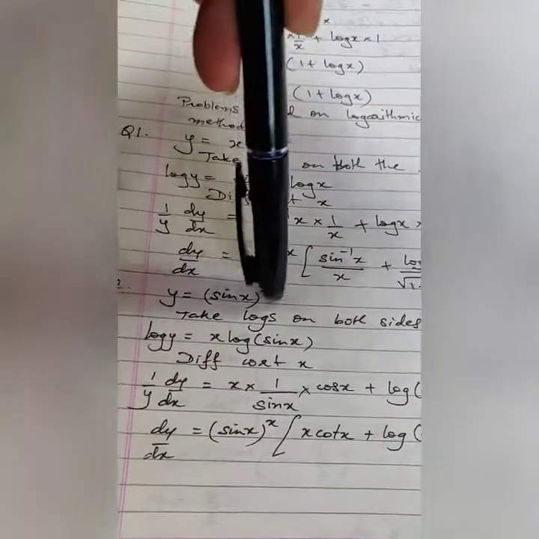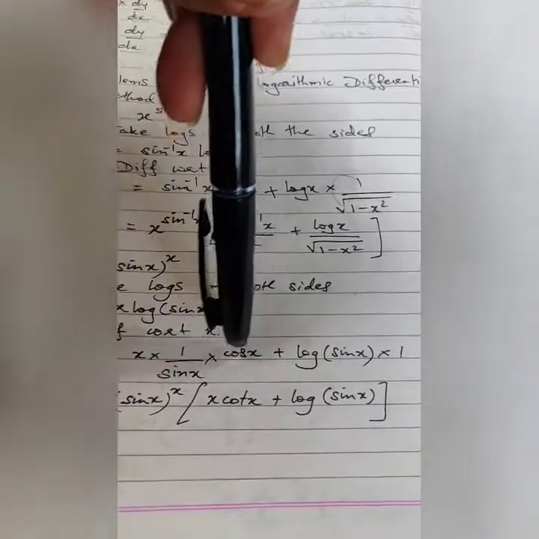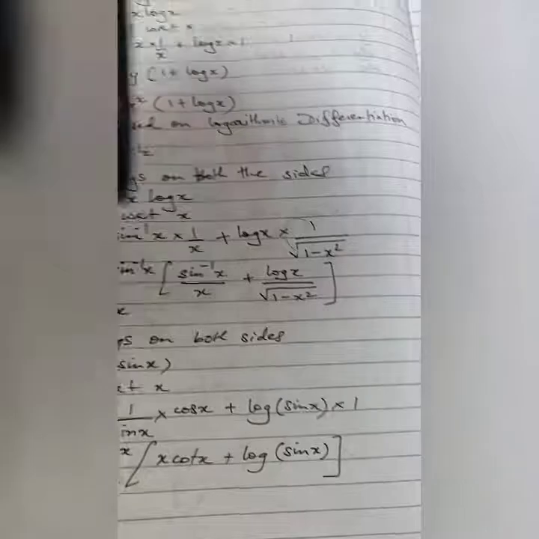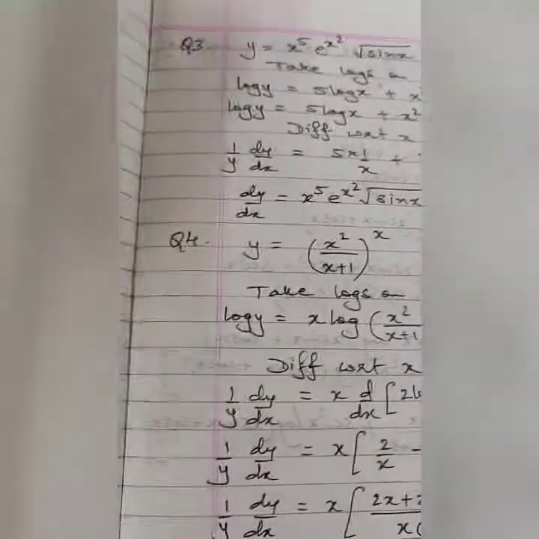Remember, y is sine x raised to x, so that is sine x raised to x outside. In the bracket we have x into cos upon sine, which is cot x, plus log of sine x in the bracket. That is the answer. Moving on to the next problem.